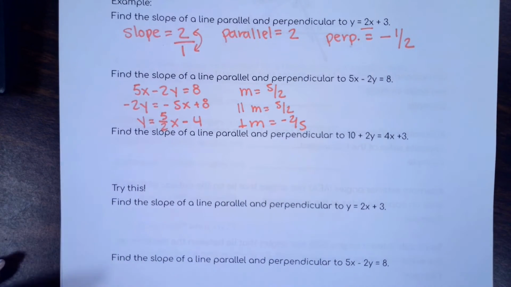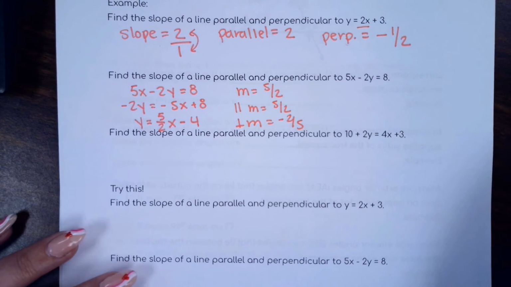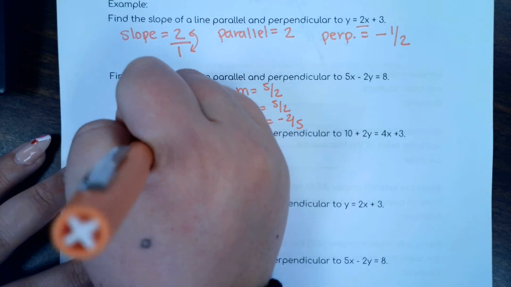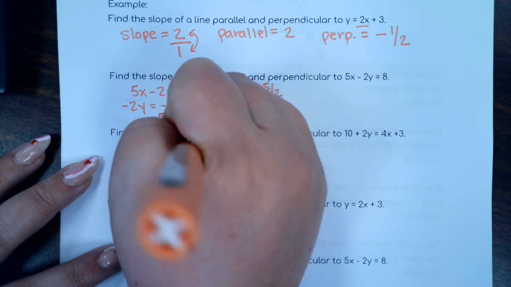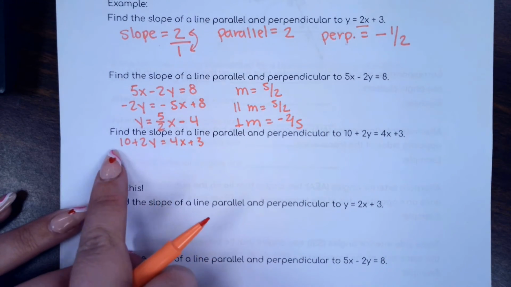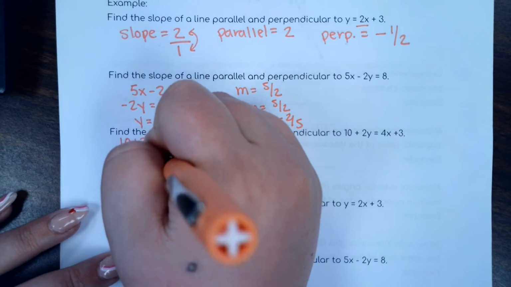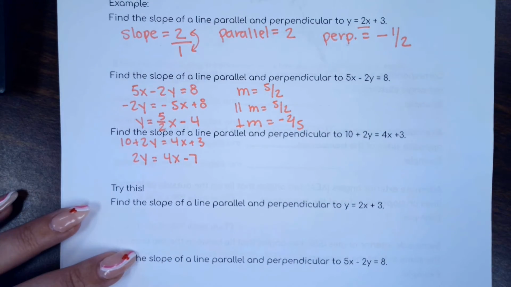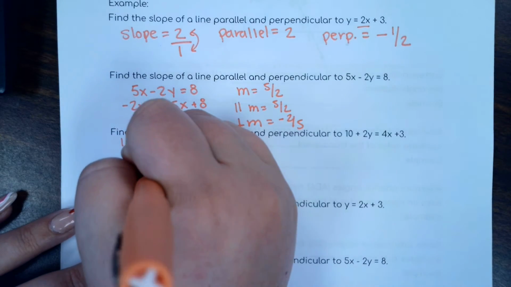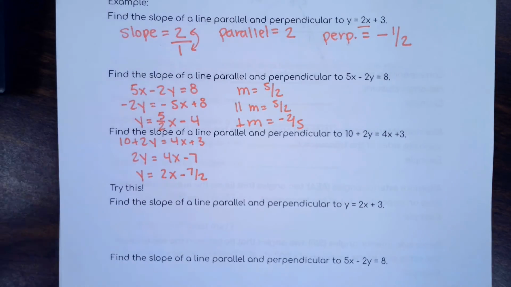All right, last one that we're going to look at together. We've got this equation here. Very hard to pick out the slope, right? Let's use some algebra to put that into slope-intercept form so it's very easy to see what our slope is. Our goal is to get y by itself, so I'm going to subtract 10 from both sides. 2y equals 4x minus 7. We got to get y by itself, so I divide by 2. So y equals 2x minus 7/2.